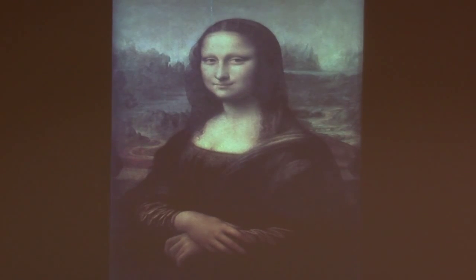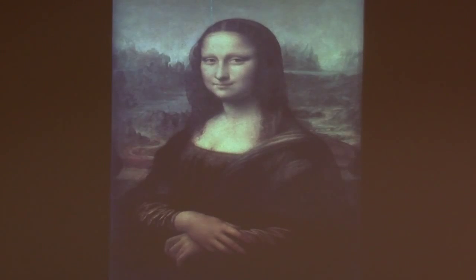Because Gombrich pointed out that there is a reason why everybody loves this painting. It's uncanny how lifelike the Mona Lisa looks in this painting. And she looks lifelike because her expression changes as you look at the painting. And I looked at it and I thought, oh my goodness, her expression does change.